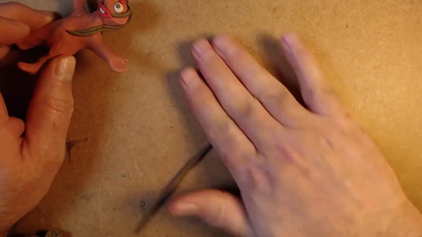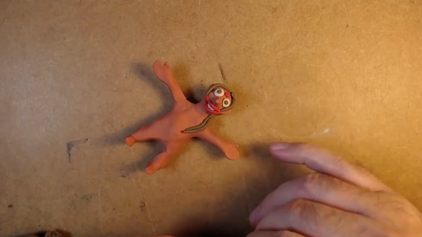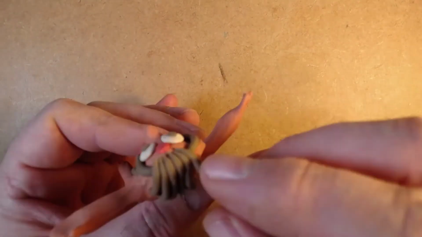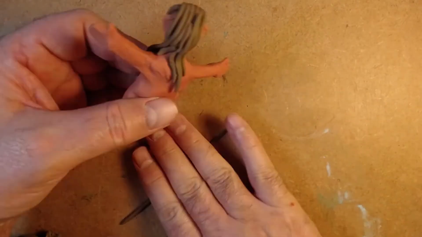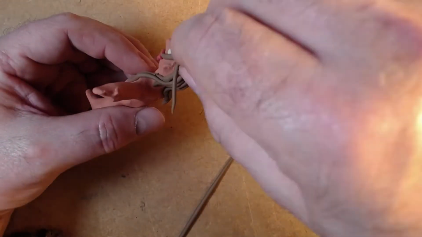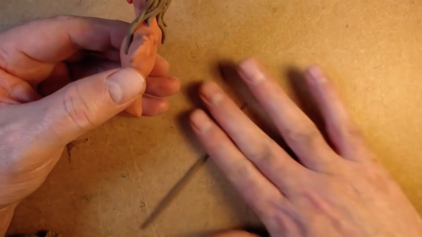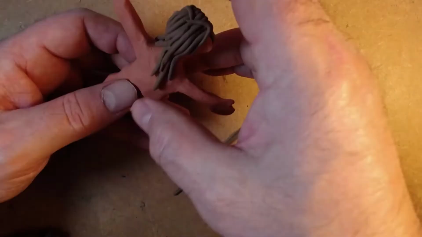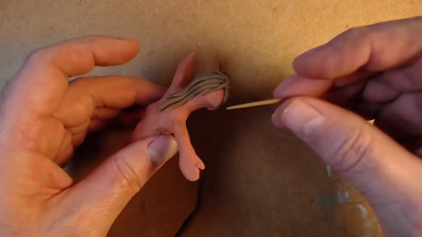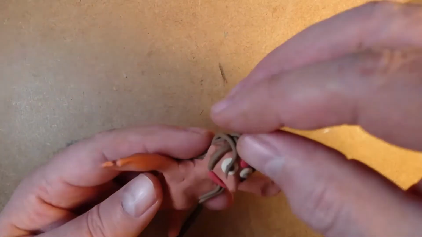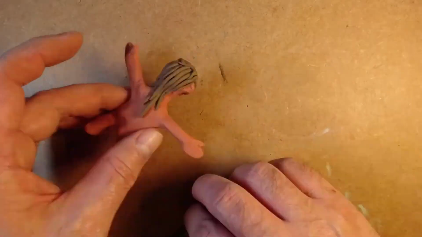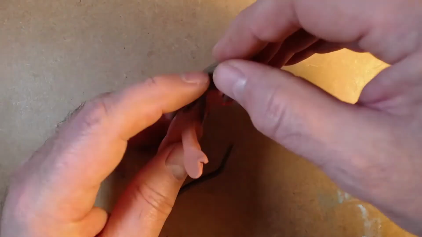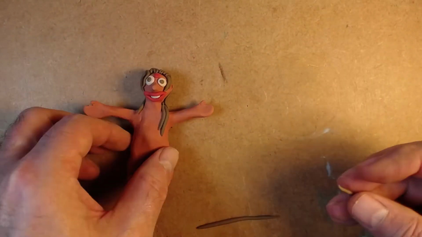Okay, so for the hair I'm going to use brown plasticine, and I'm rolling it out into very thin strands, and I'm going to be placing those onto the head of the character, and I want to have the hair overlapping a little bit on the face and definitely coming around on the shoulders, and it doesn't have to be in any particular style, it just needs to be looking like hair, to be honest.